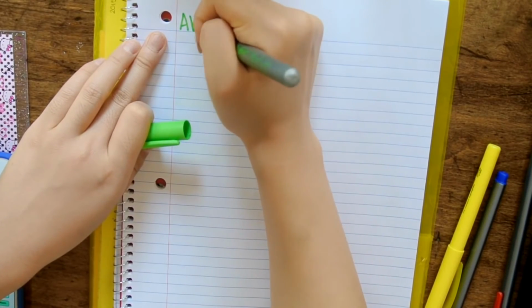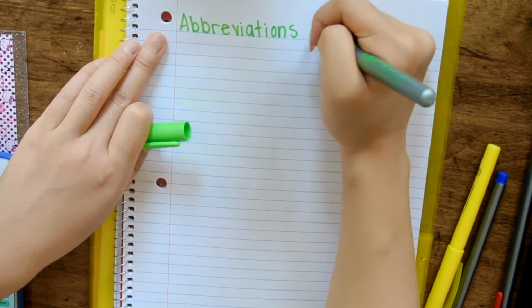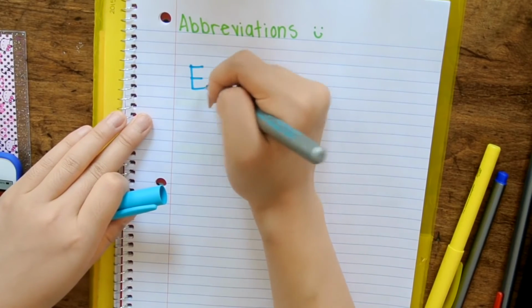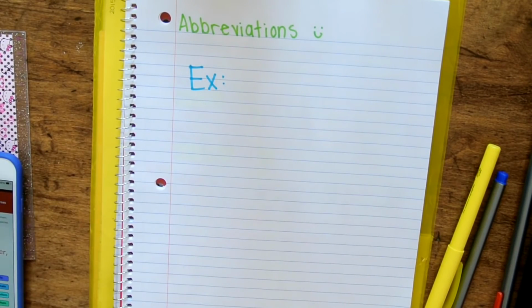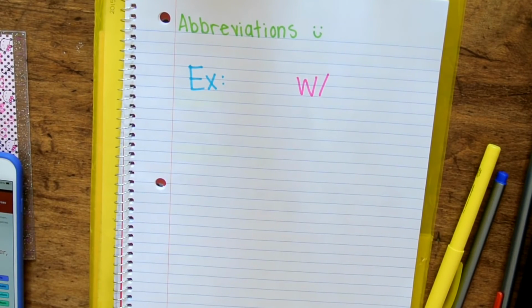And the last writing, note-taking kind of hack I want to share with you guys is to use many abbreviations. So here I am sharing with you guys some of my favorites as well as most commonly used. So of course we all know the EX, for example. I love using the W with a slash for with and BC for because.